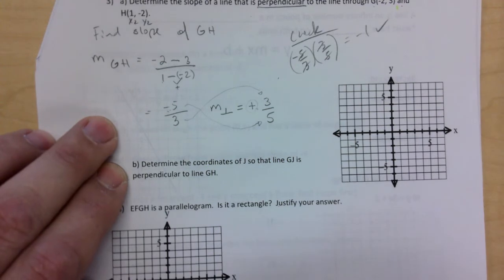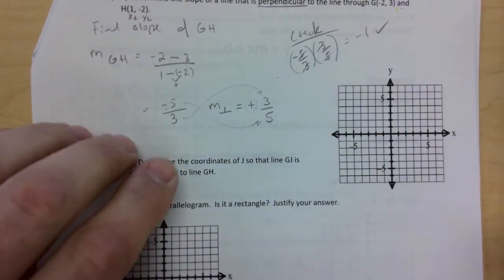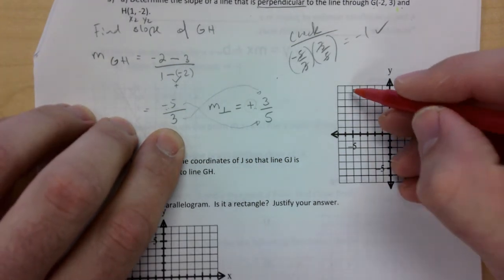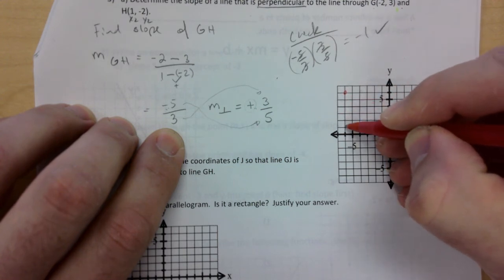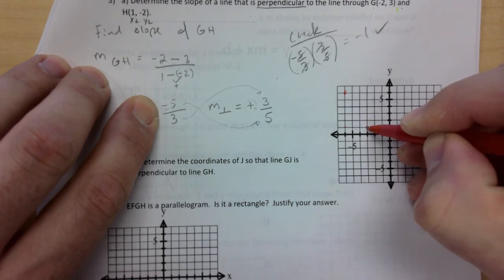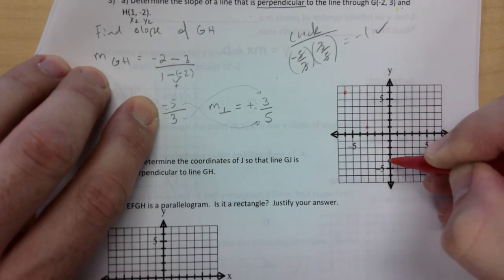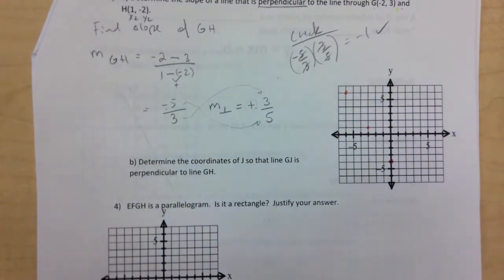And we can do a little check here. That's, I guess, why I put this diagram here. So if you have -5/3, let's start anywhere. Let's start up top here. If you go 1, 2, 3, 4, 5, because you're dropping over 3, 1, 2, 3. That's this line here.